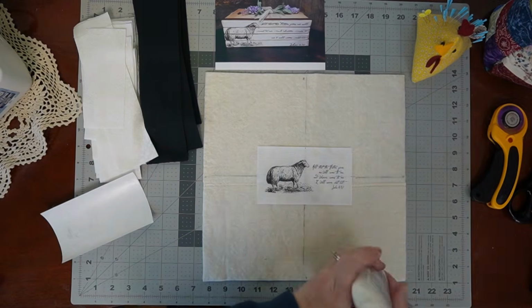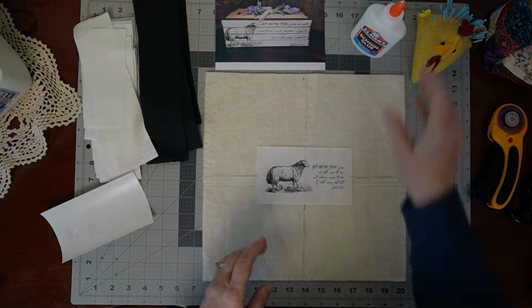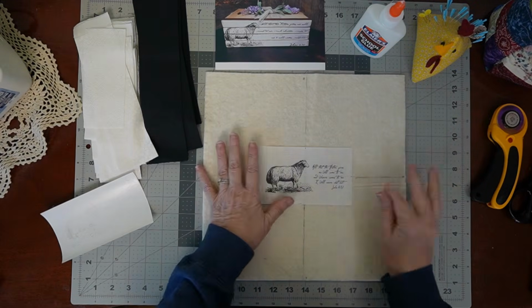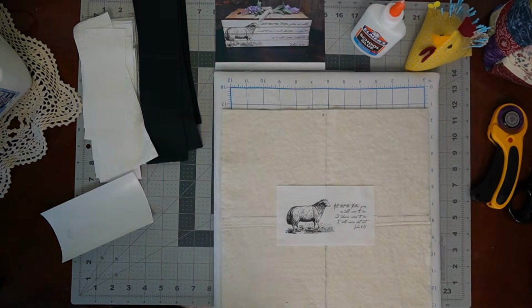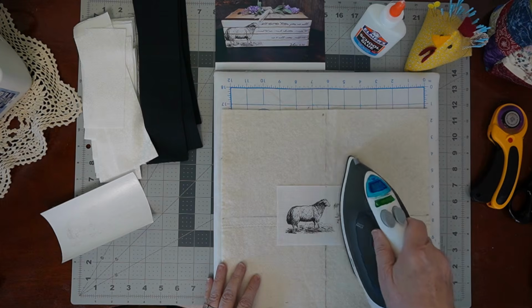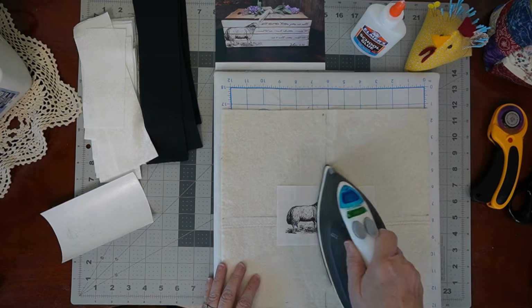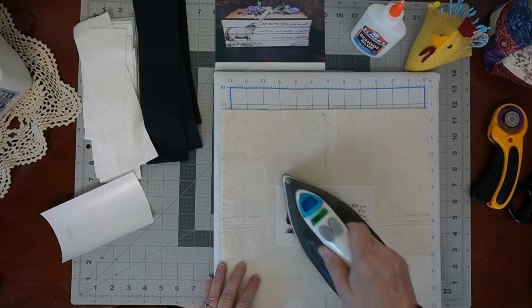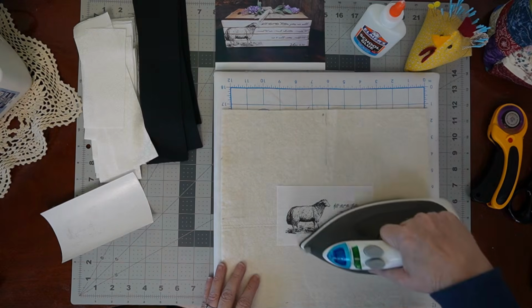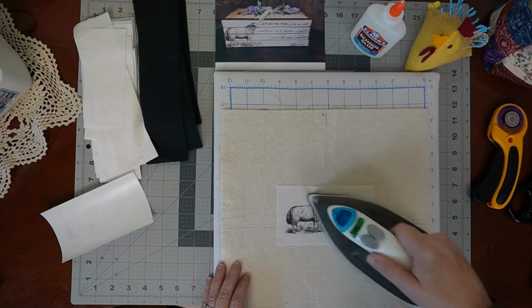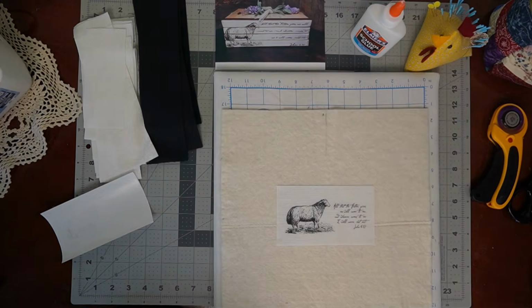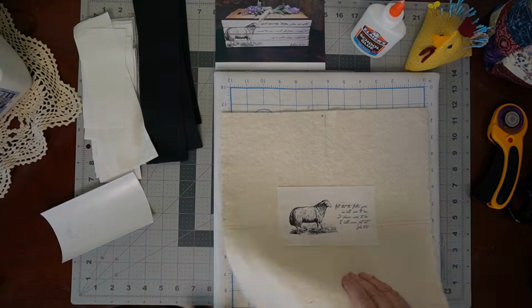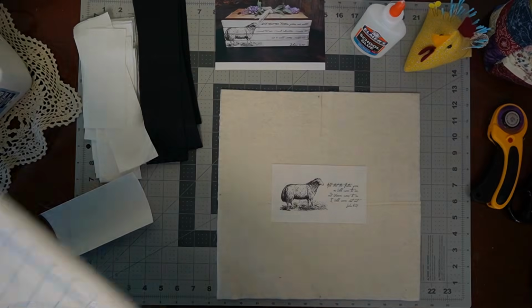This is not a pattern that's out there. I'm kind of making it up as we go along here. There we go. So that will be our center. I'm going to give this a quick press, just to heat set those glue dots. There we go. And we'll get rid of that.